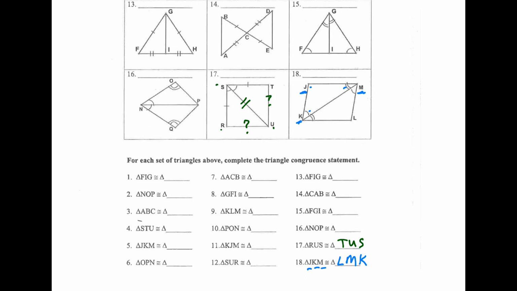Number 16, NOP, is following the pattern of 1, 2, 0. Okay, looking at those tick marks. So I got to go with the pattern NQP, 1, 2, 0. This next one here, FGI. So I'm going from 1 to 2 to 0. So I got to kind of do that pattern 1, 2, 0, HGI.